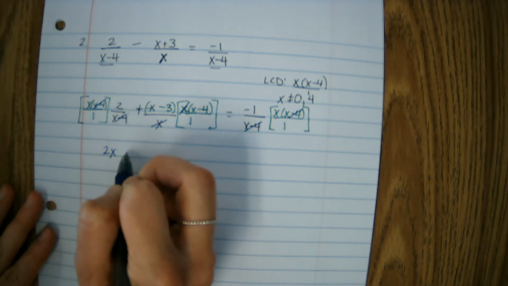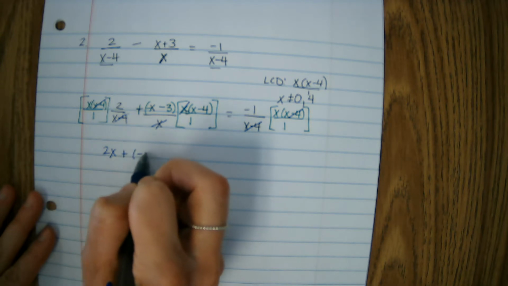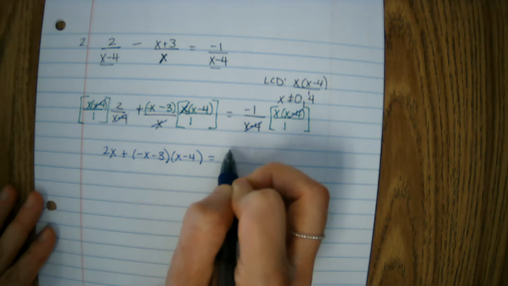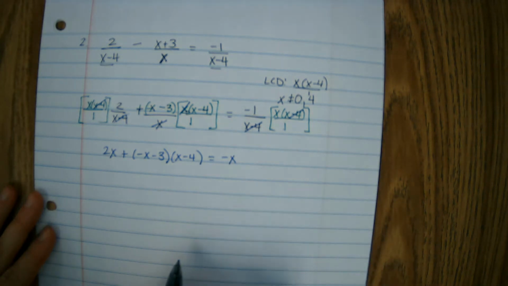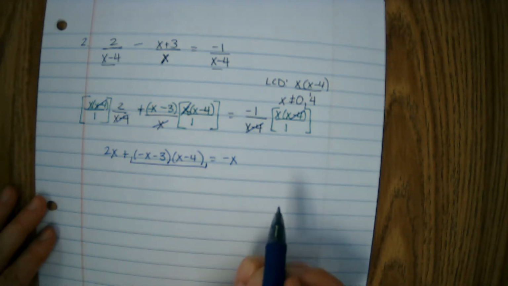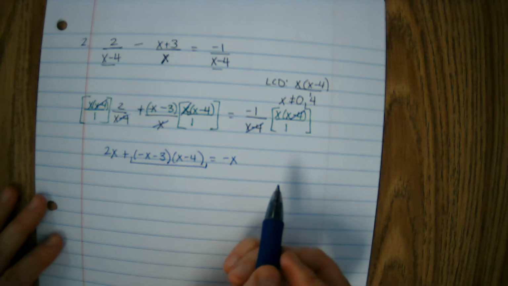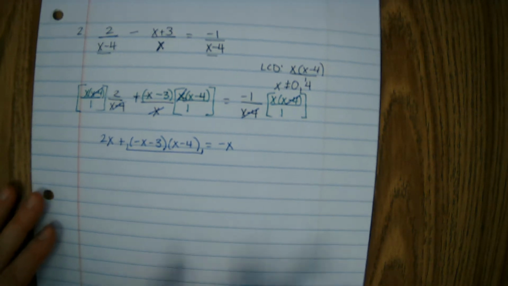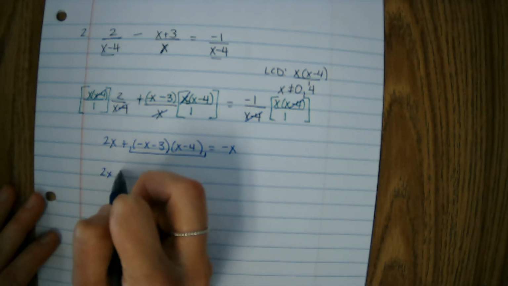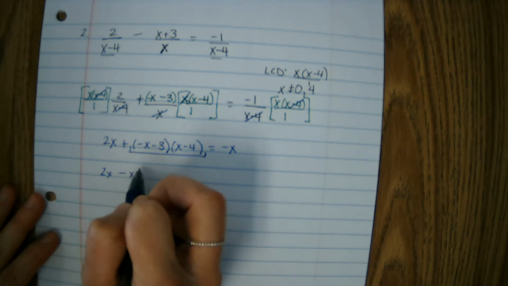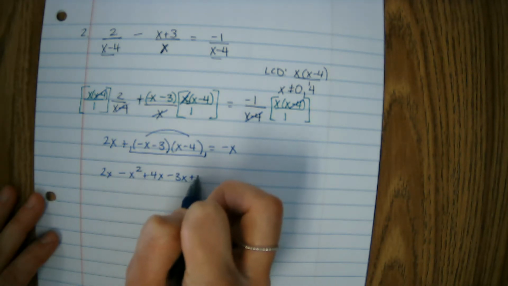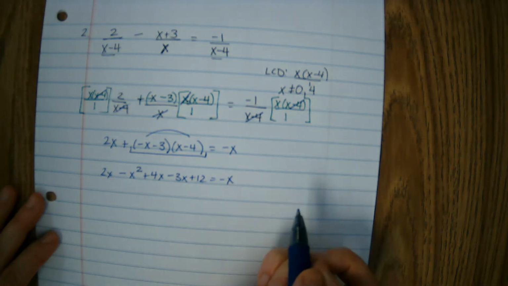That makes 2x. Here I have negative x minus 3 times x minus 4. And here I have negative 1 times x, which gives me negative x. Now I want to simplify, so first I need to FOIL this out. Pause the video, FOIL that out, and see if you can combine your like terms and solve it the rest of the way. All right, so here we have negative x times x, which gives me negative x squared plus 4x minus 3x plus 12 equals negative x.